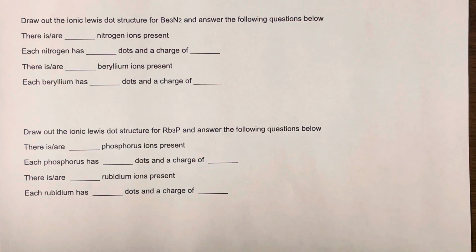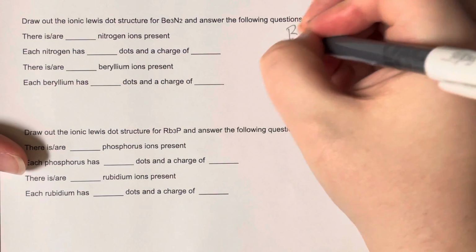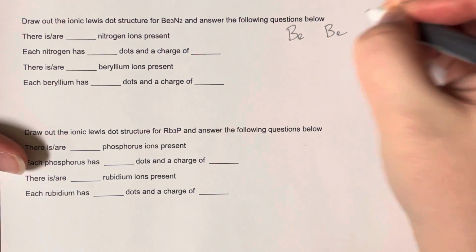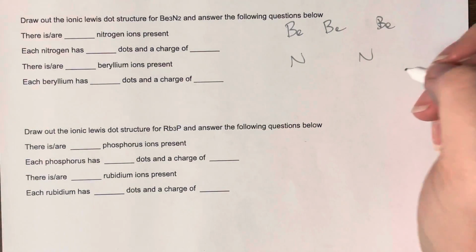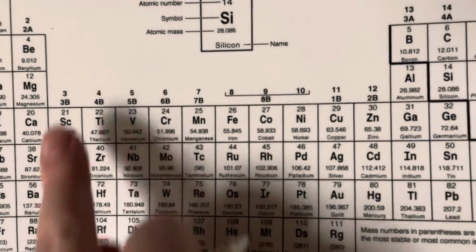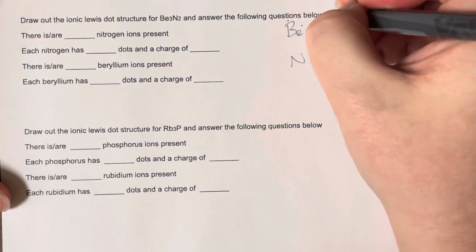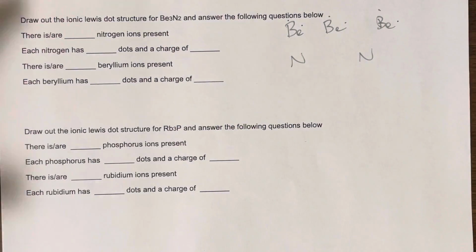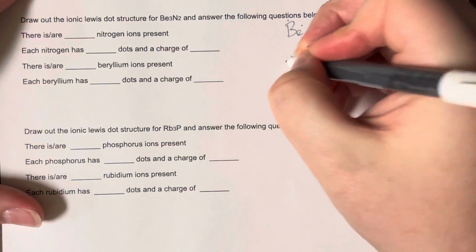Draw out the Lewis structure for Be3N2 and answer the following questions below. Since I have the formula, I can just go ahead and draw out the exact correct number of each, so I'm going to do that. Be is beryllium. Beryllium is in column 2, so that means it has 2 valence electrons. So I'm going to go ahead and distribute 2 dots to each of my berylliums. Nitrogen is in column 5, which means it has 5 dots, so I'm going to give each nitrogen 5 dots.